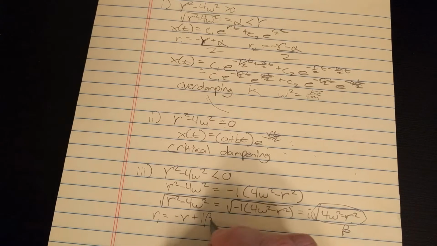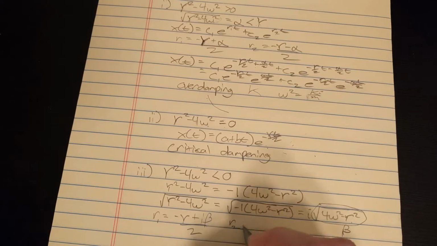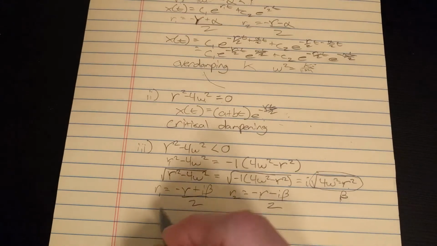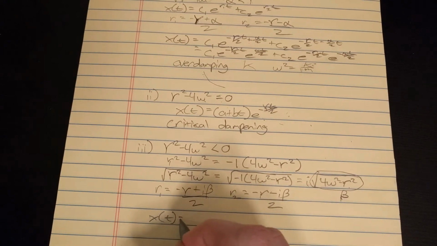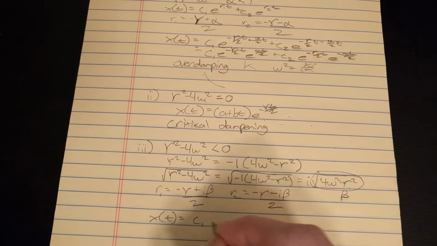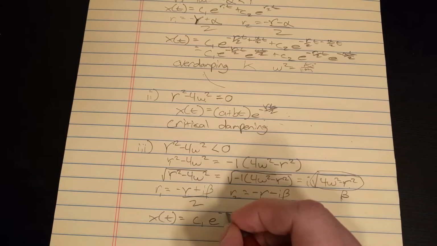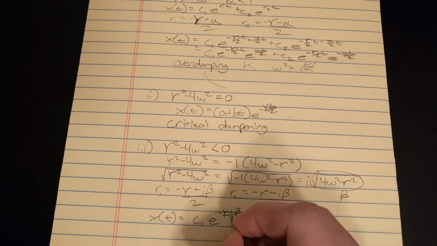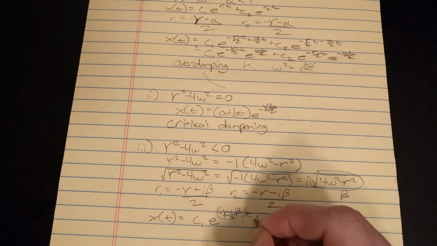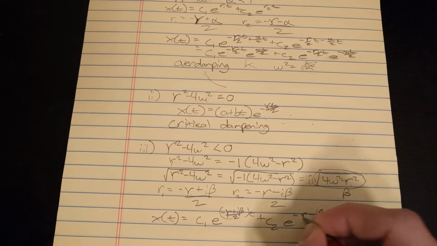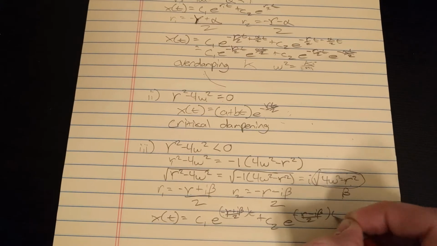So plus i beta over 2. r2 is going to be equal to negative gamma minus i beta over 2. And then our general solution for this case is going to be C1 e to the r1 t, so r1 is negative gamma plus i beta over 2, all that times t, plus C2 e to the negative gamma minus i beta over 2, all that times t.